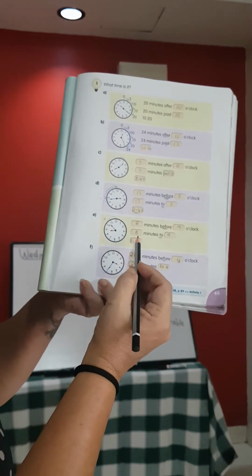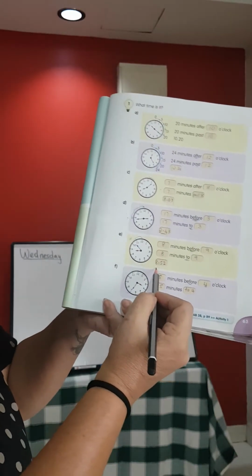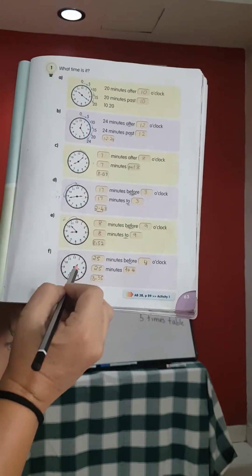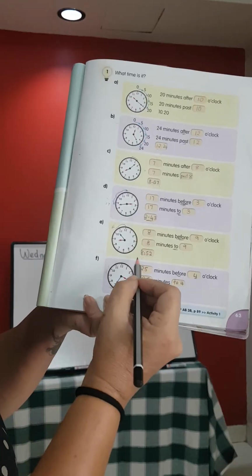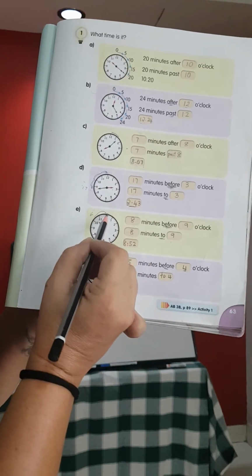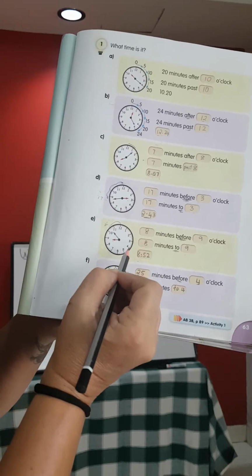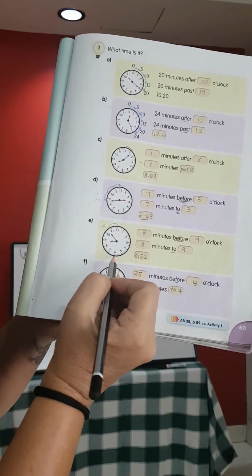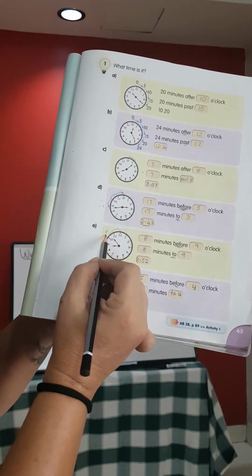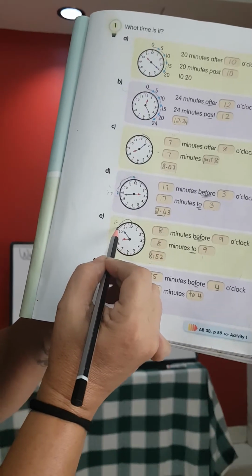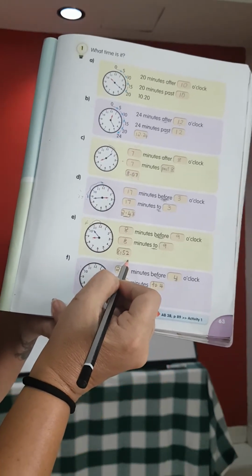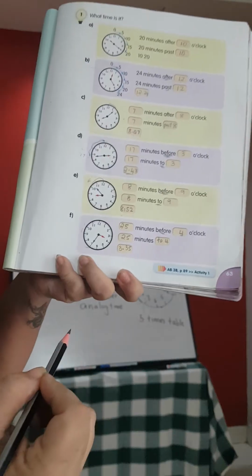Now in the digital time, please remember always the hour that has passed will come. So 8 o'clock, it's already passed. So it will be 8, 5, 10, 15, 20, 25, 30, 35, 40, 45, 50 and 1 and 2. So 8:52. Alright?